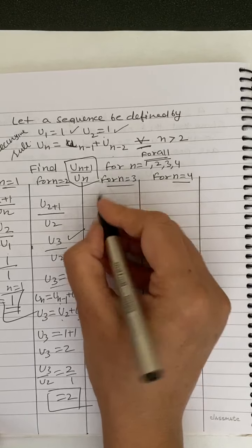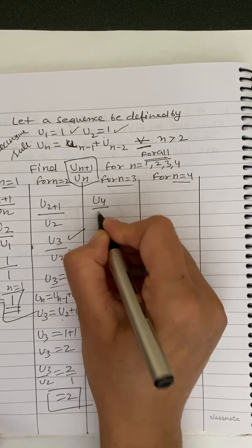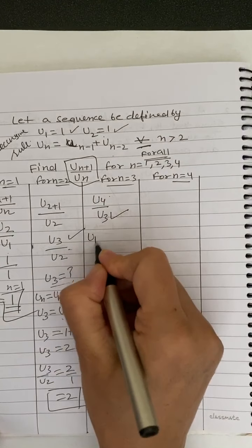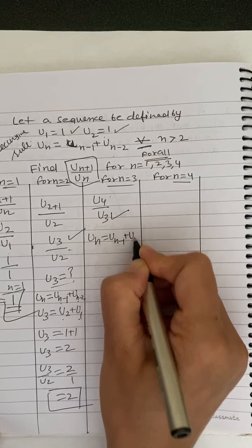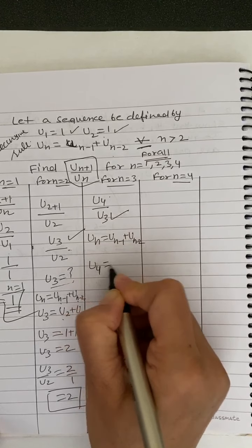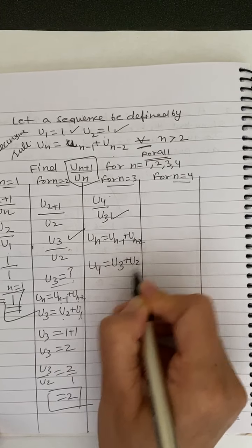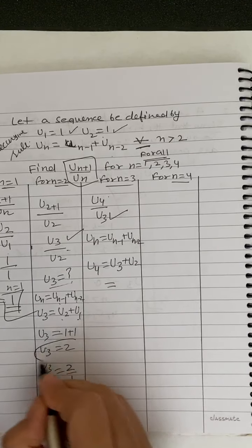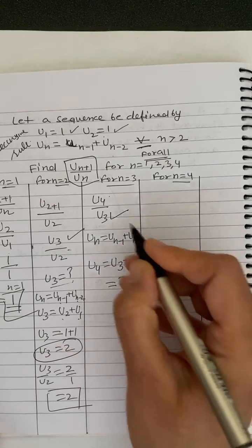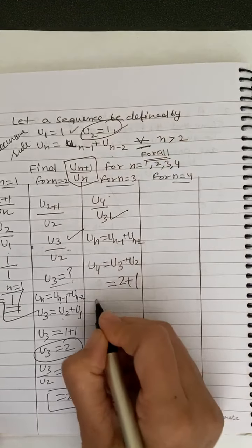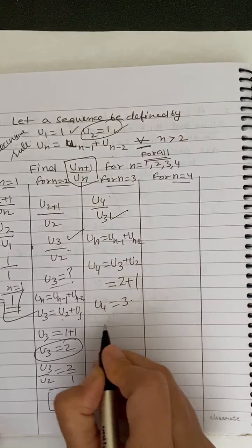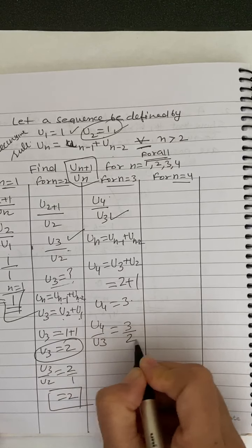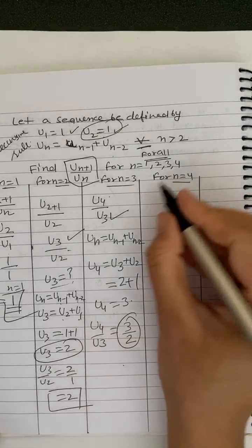Similarly here, for n equal to 3, we are looking for u4 divided by u3. We already have u3, but to find u4, again we need to use the relationship. When we substitute n equal to 4, we get u3 and u2. The u3 we got from the previous one was 2. So 2 plus u2, which is 1. So u4 is equal to 3, which means u4 divided by u3 gives you 3 divided by 2. So that is your final answer for this ratio.